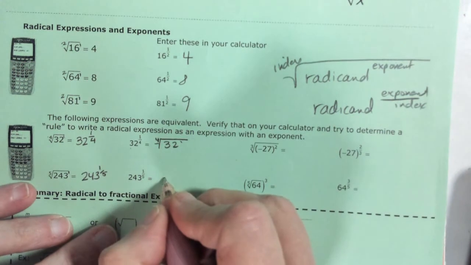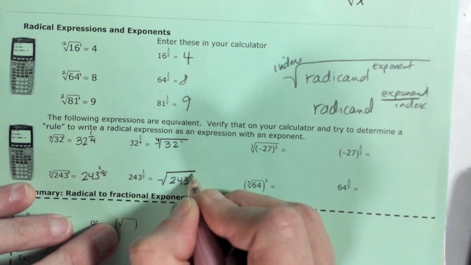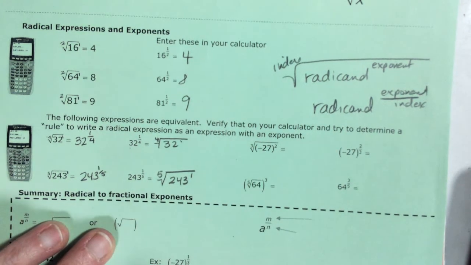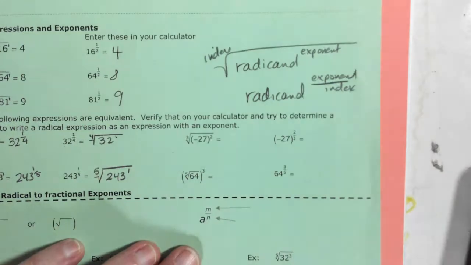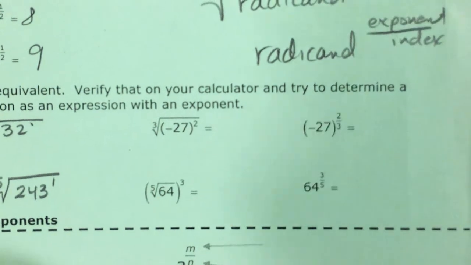For this one, under the radical sign I have 243. Its invisible exponent is 1. Its index is 5. Okay? Let's try one that's a little harder. Let's look at this one here. Let me zoom in a little bit because these are some kind of tiny numbers. Let's try this one.